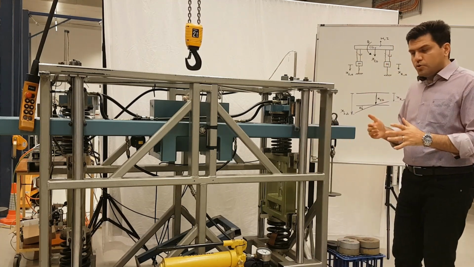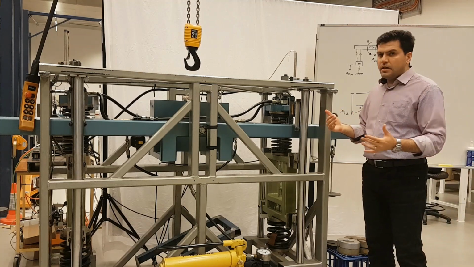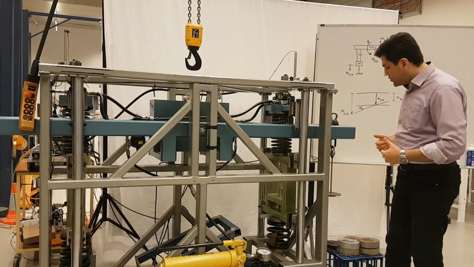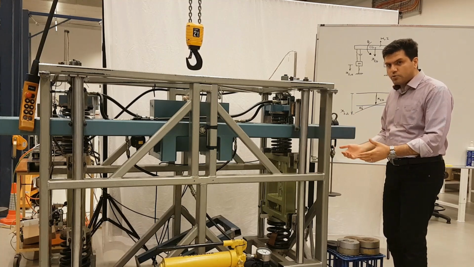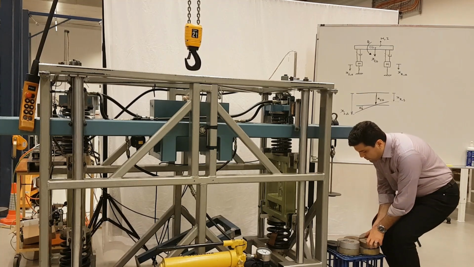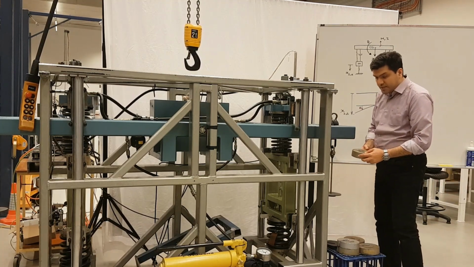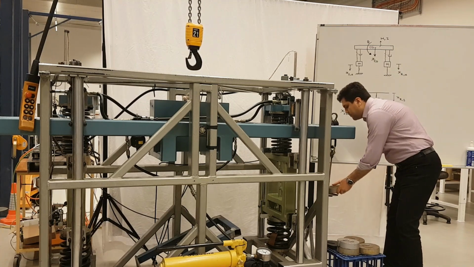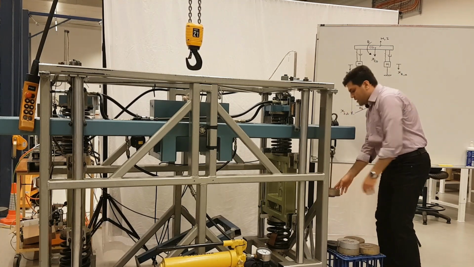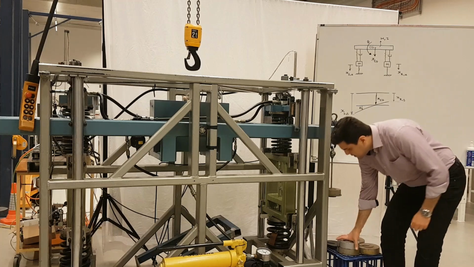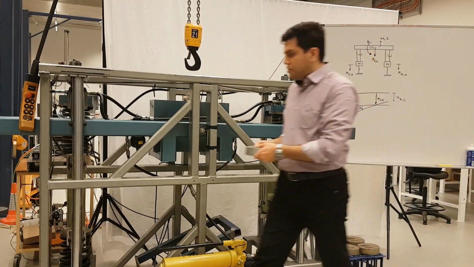Also, what you can do to understand this test and this system in more detail is add some weight to the structure. For example, I can now add this mass to the structure, 5 kilograms. You can also add another mass to the other side of the structure.